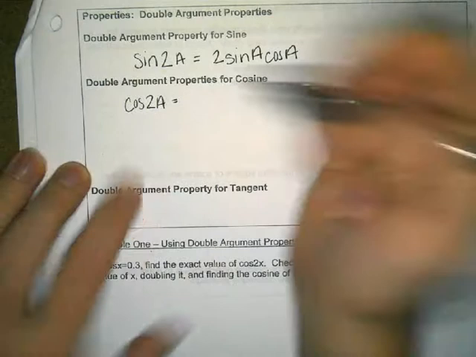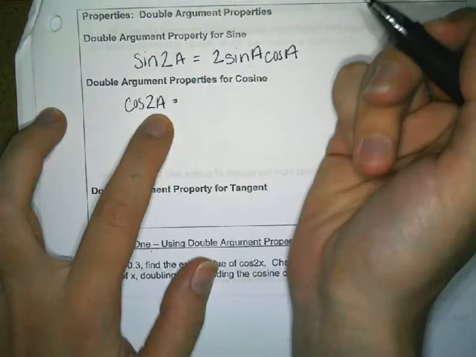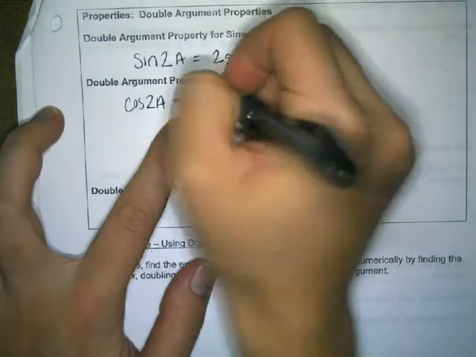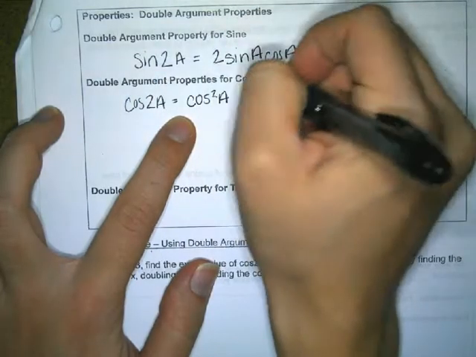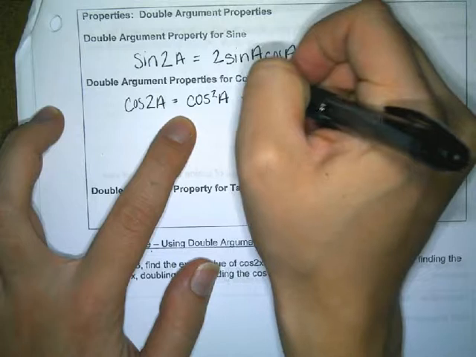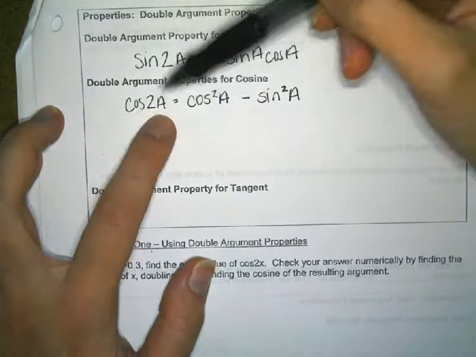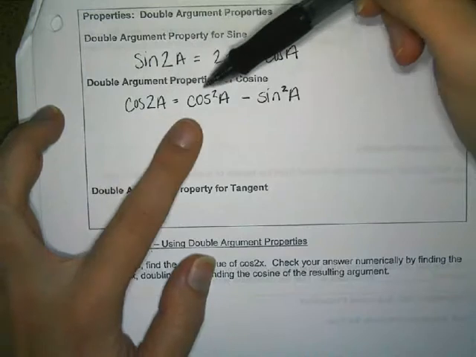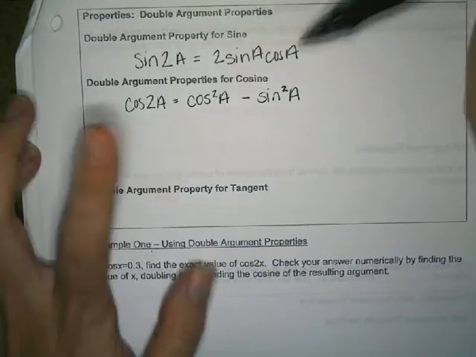And when you use the composite argument property on that and simplify, you end up getting cosine squared a minus sine squared a. Because remember, if we were to split that up into a plus a and use the composite argument property, you'd get cosine a minus sine a, and then you could square them.